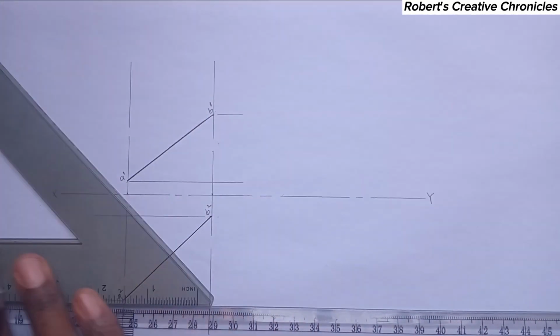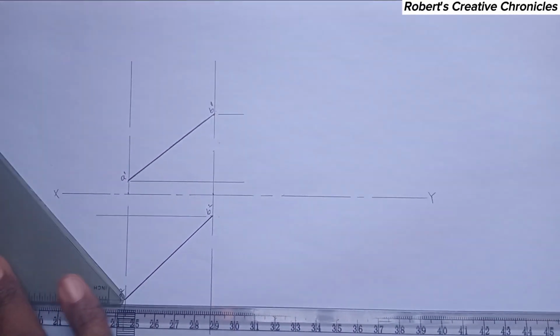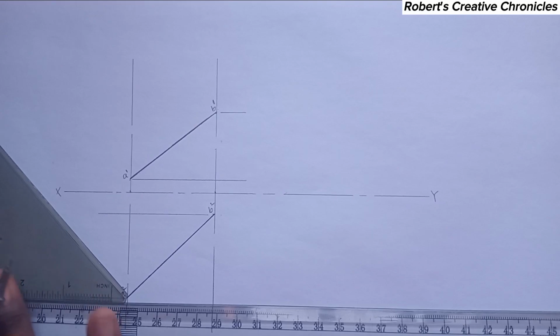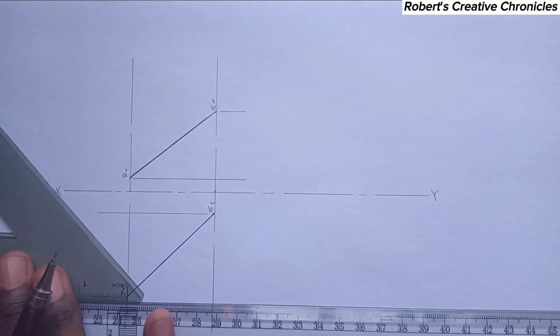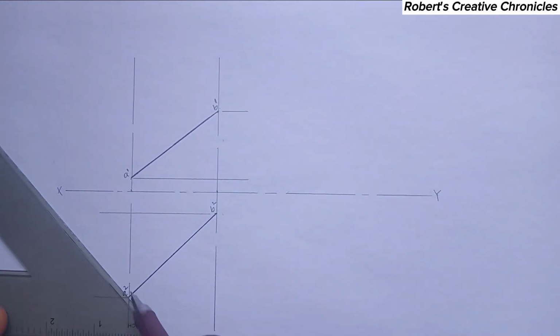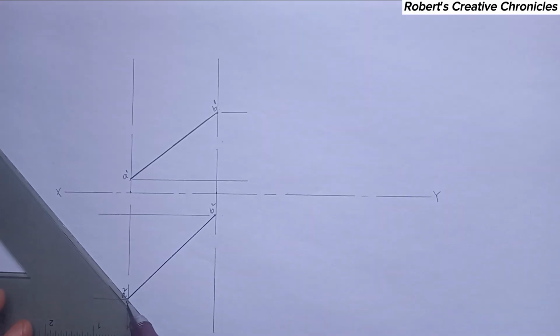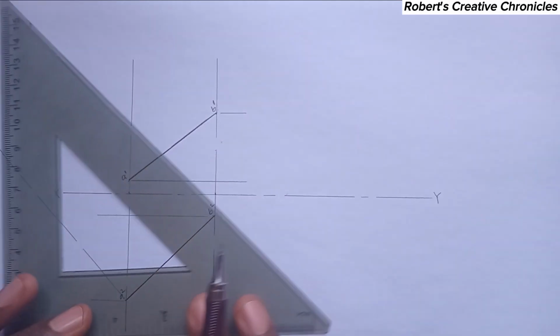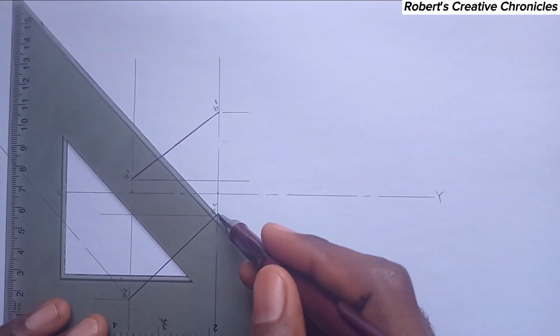From the plan, we will project an auxiliary elevation. So from this one, we're going to project from this point also.